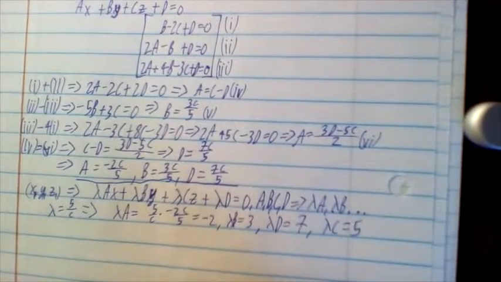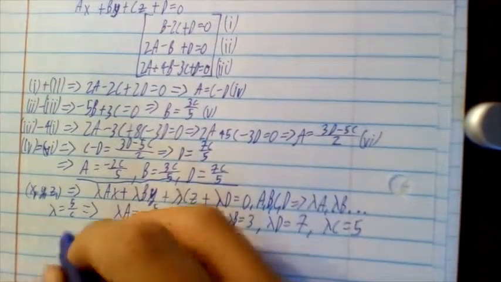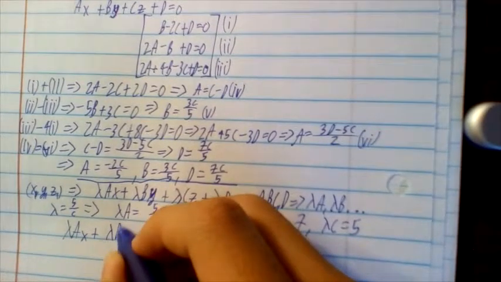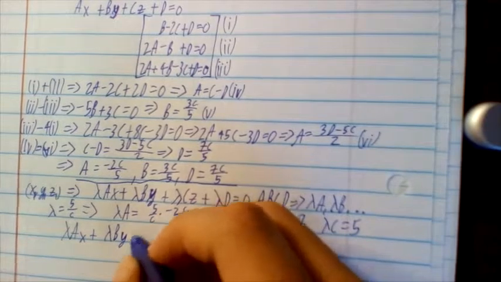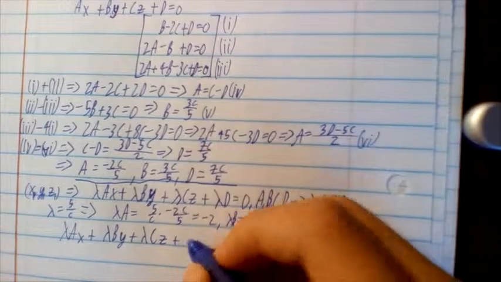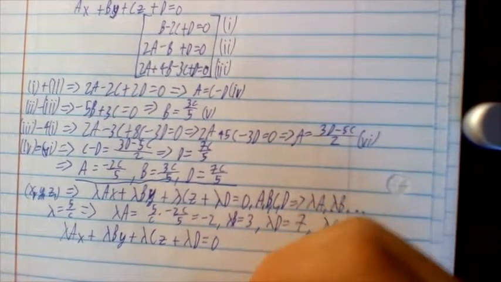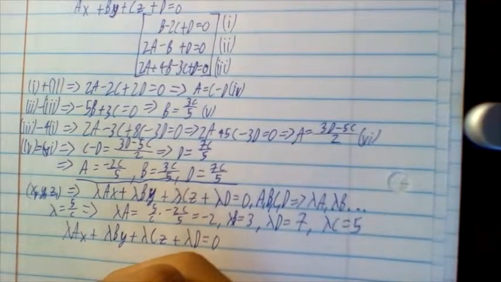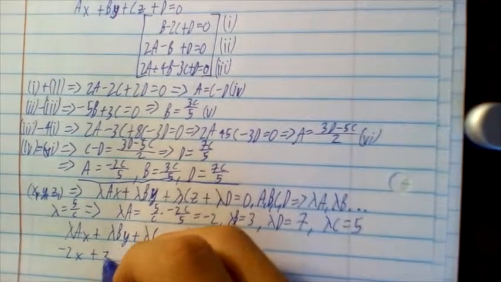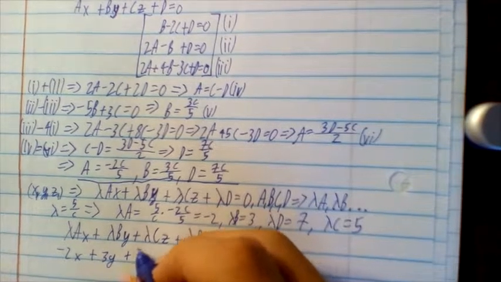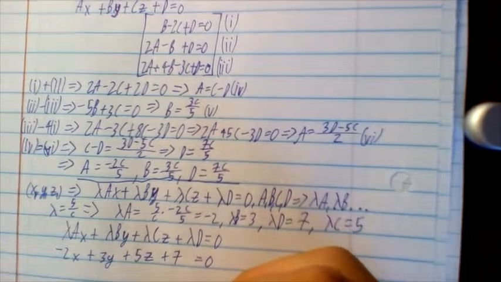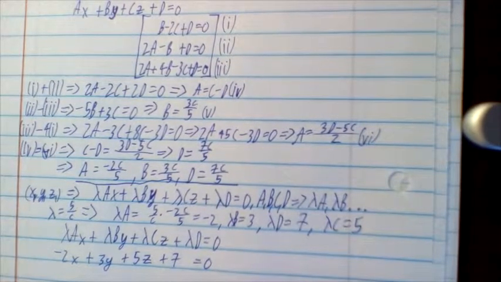So now let's just plug into our equation: lambda a x plus lambda b y plus lambda c z plus lambda d is equal to 0. Plugging in, we have that minus 2x plus 3y plus 5z plus 7 is equal to 0, which is the correct answer and which we got in approach A.